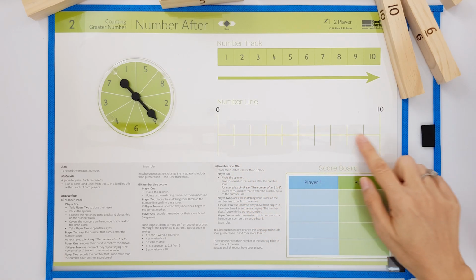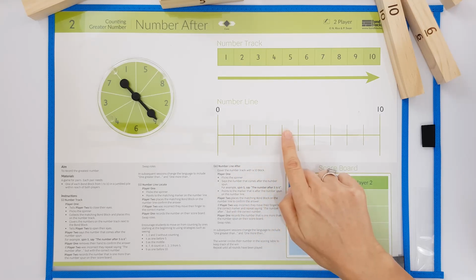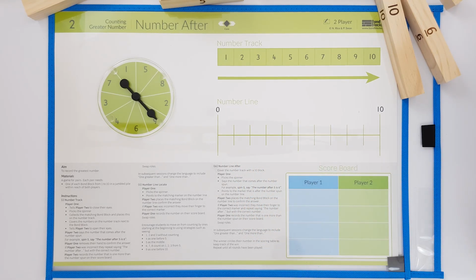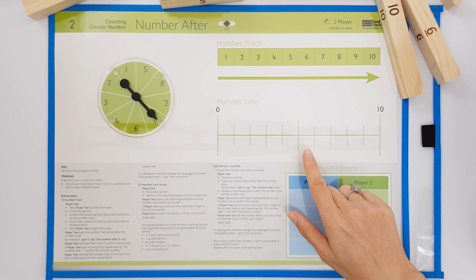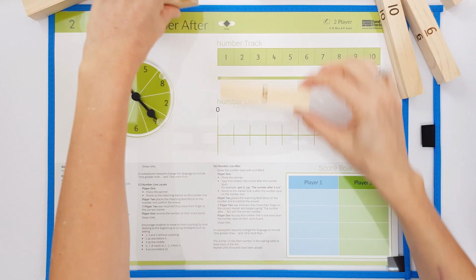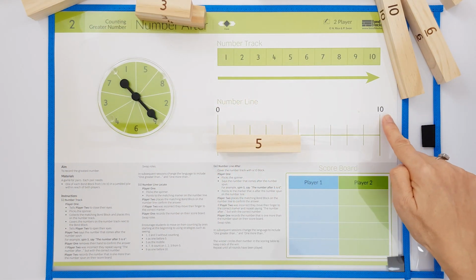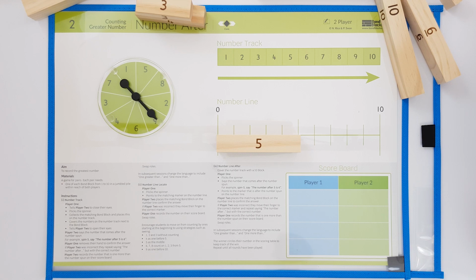The number line is used here not to develop counting by ones, 1, 2, 3, 4, 5, etc. It's used to develop the idea of a mental number line. So as we can identify a number such as 5 being exactly in the middle of 0 and 10. That's why the 5's a little longer.